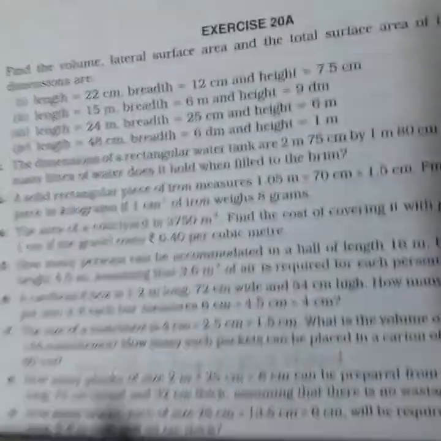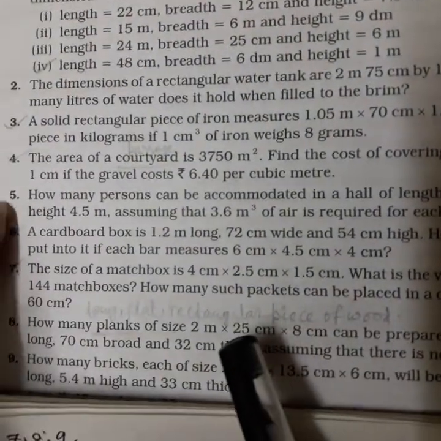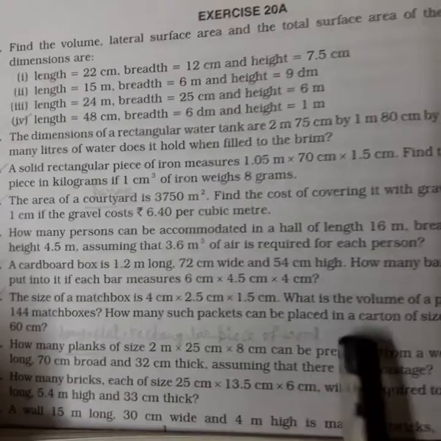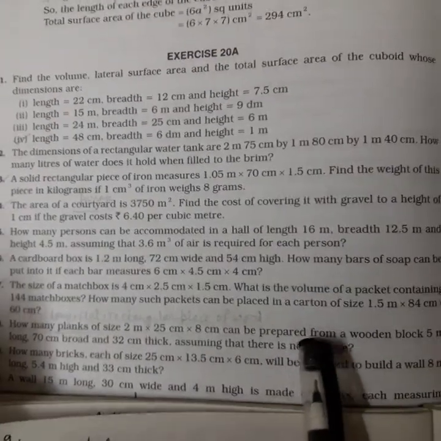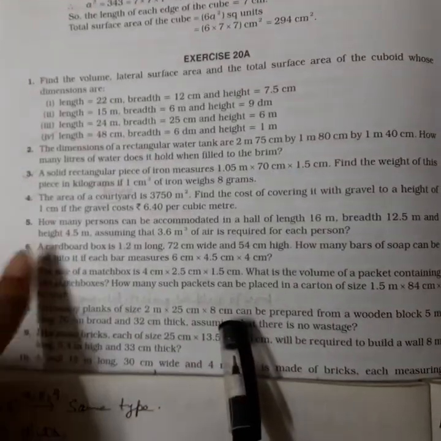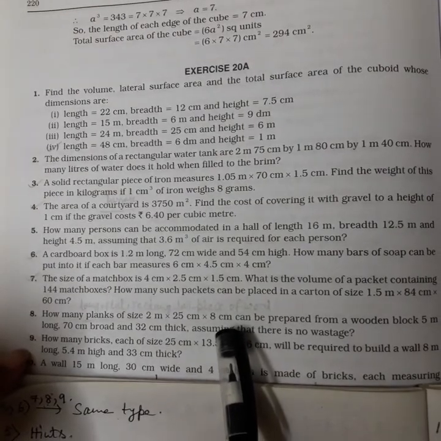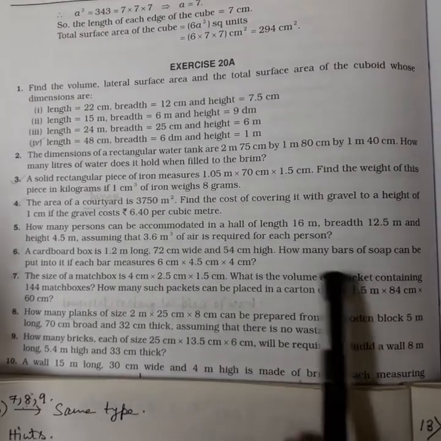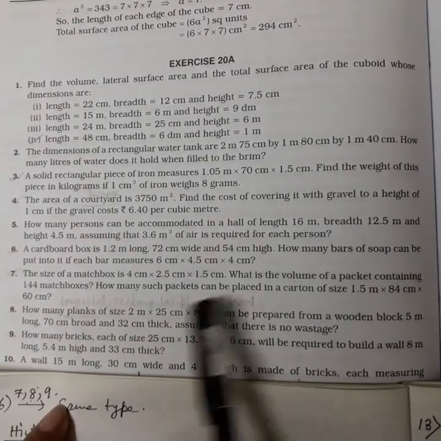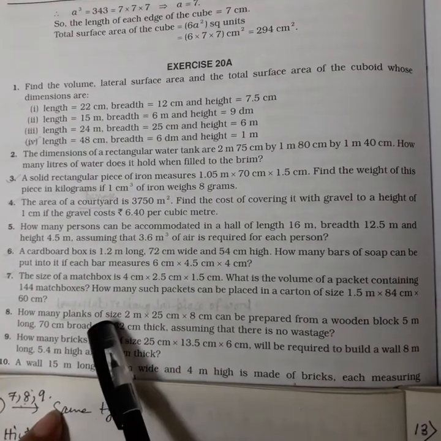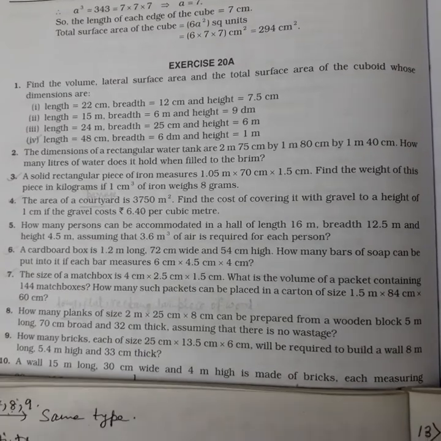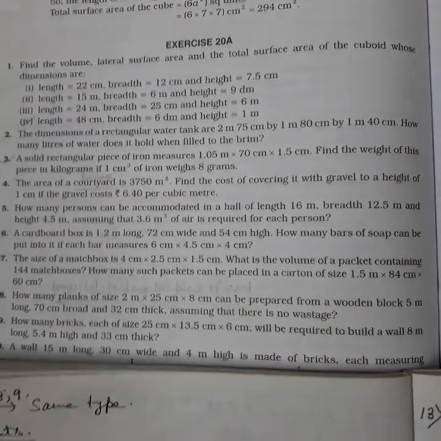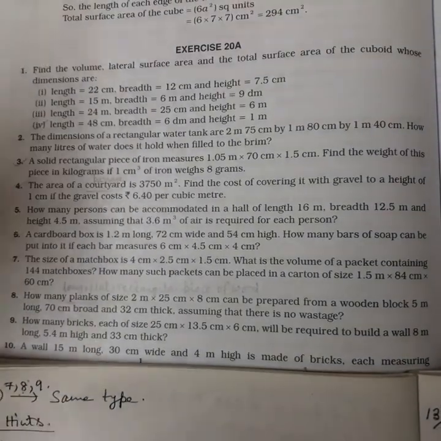Now question number 5, 6, 7, 8, 9, these questions are the same type of question. Okay, and this type of questions you are doing from class 5. When how many persons, how many birds, how many matchboxes, how many planks, this type of question will be given. Always you have to remember, number of something equals larger quantity by smaller quantity.